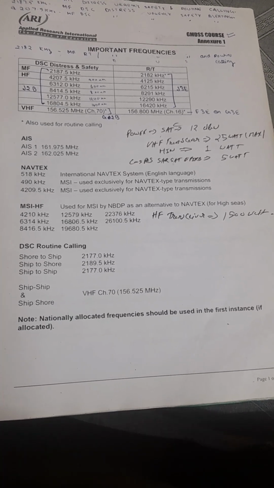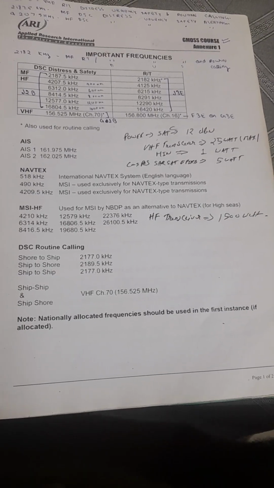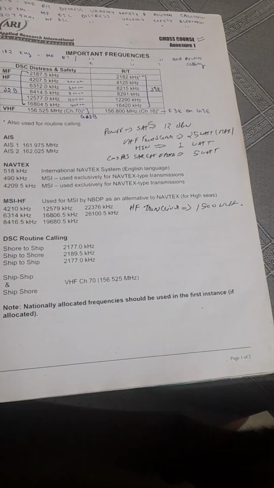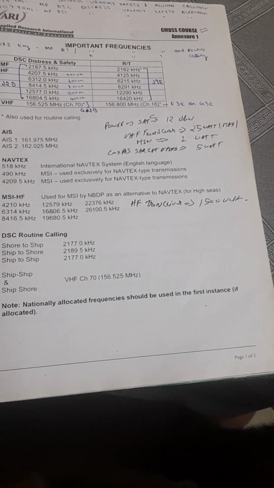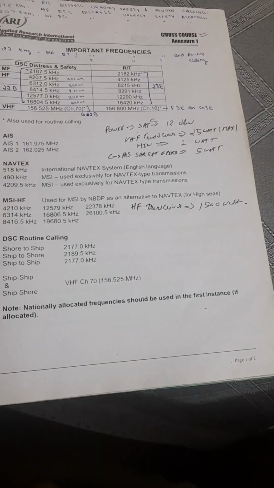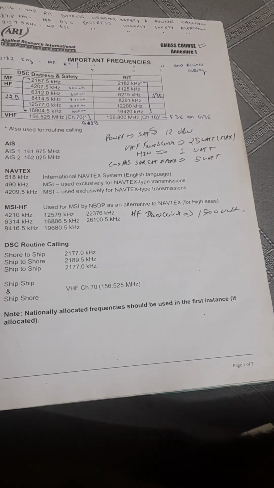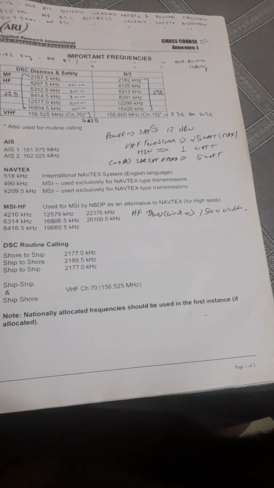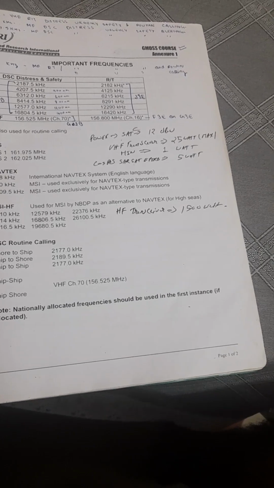Then we have NAVTEX: 518 kilohertz, 490 kilohertz, and 4209.5 kilohertz. Here also the surveyor may ask what is the main channel frequency for NAVTEX. You will tell 518 kilohertz. If we have to transmit in a national language, then we use 490 kilohertz.